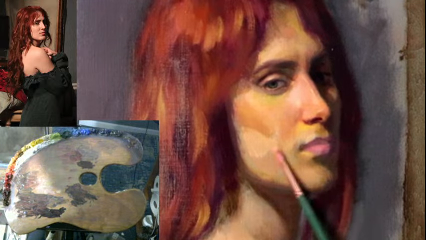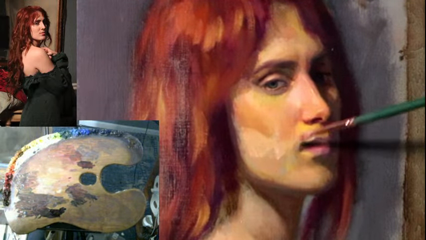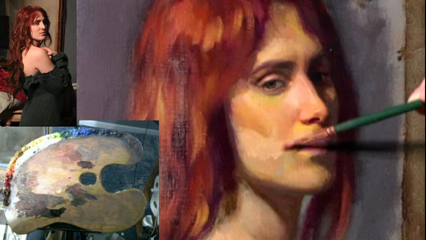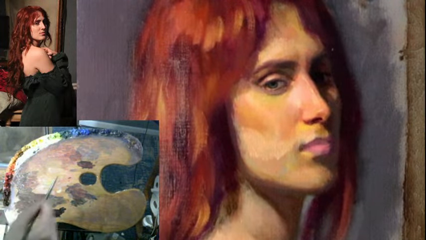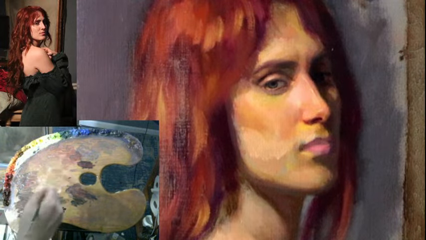I'm very carefully trying to follow these planes. Pushing the contrast between these planes is the goal, and then just merging them together.